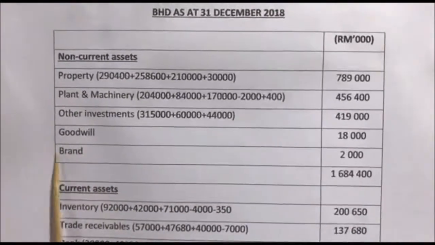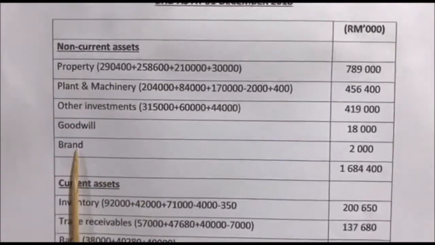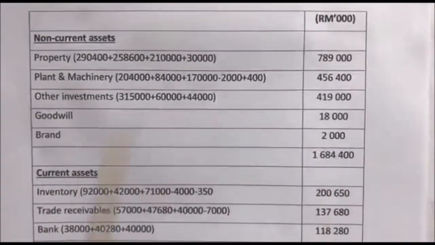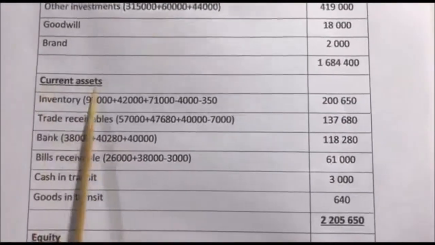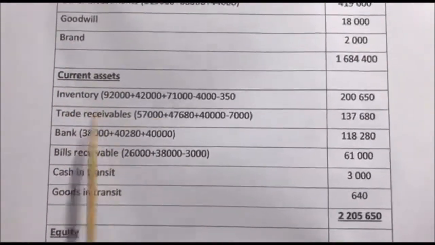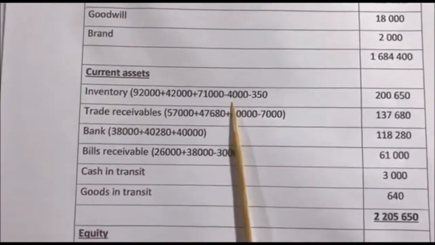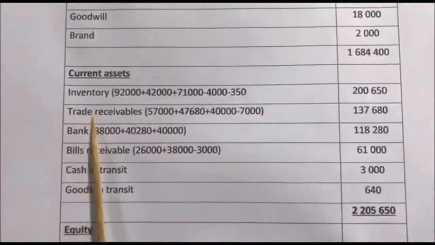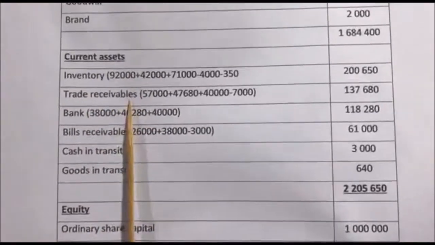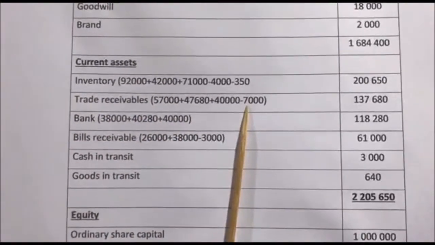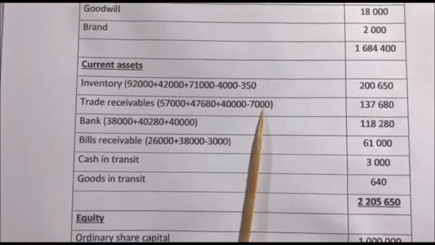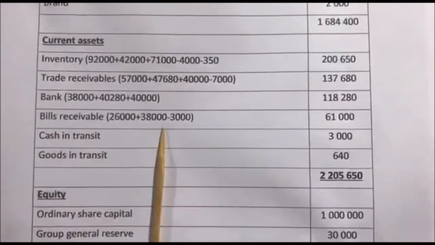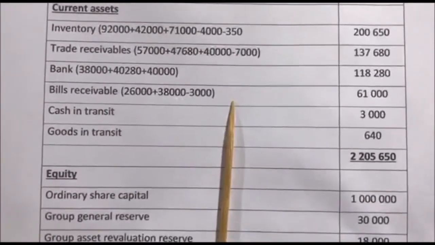As for the brand, we will capitalize the brand that was not previously recognized with the amount of 2 million. The next one is the current assets, which consist of the inventory, will be minus 4 million of closing inventory and also the 350 of opening inventory. For the trade receivables, it will be minus 7 million of intra-company transaction. The bills receivable will also be minus the 3 million of the undiscounted bills.